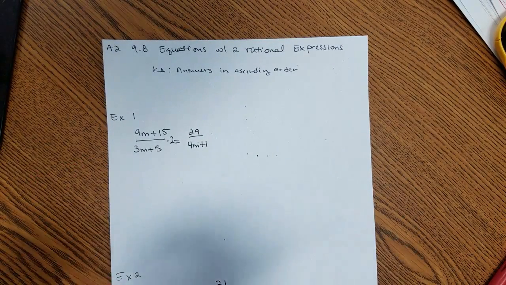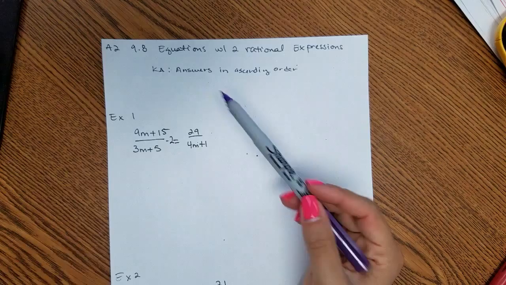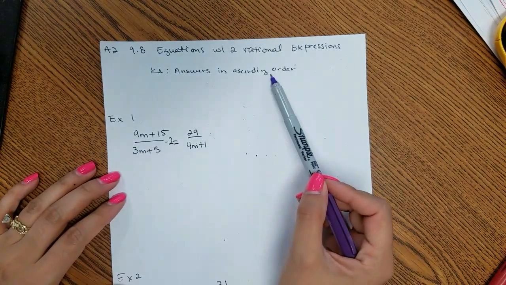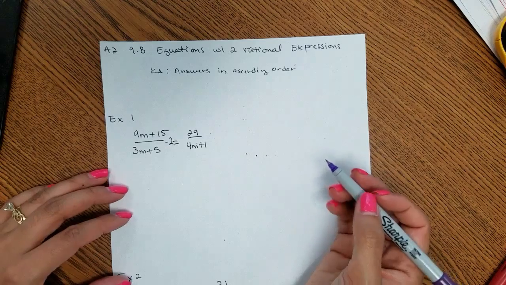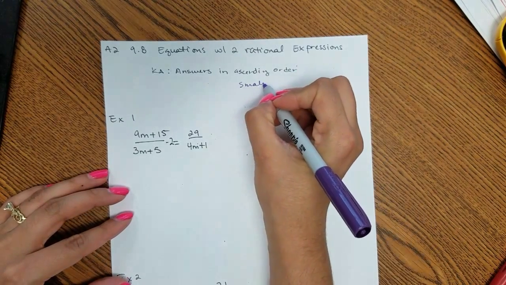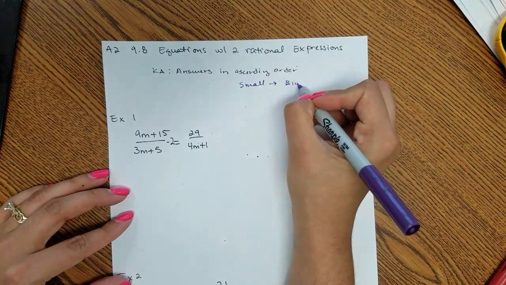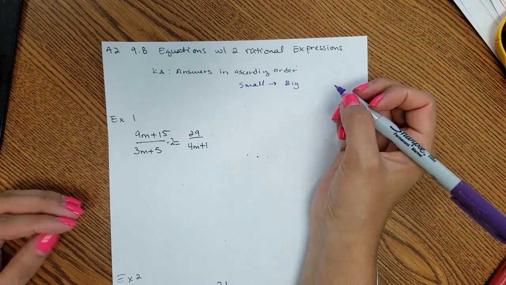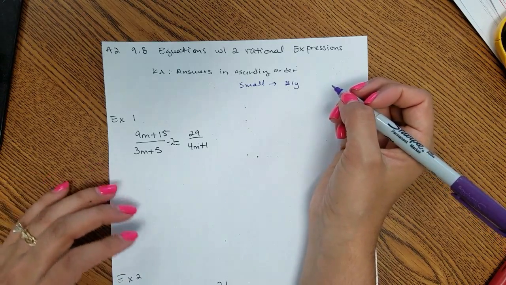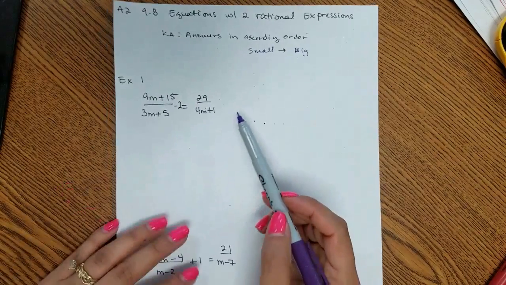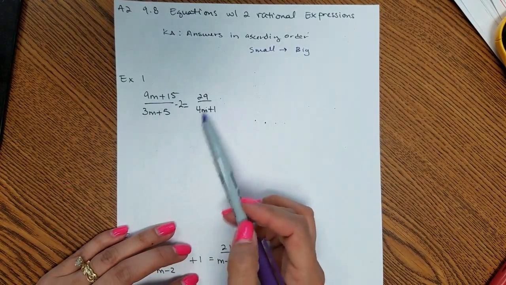Again, you may have more than one answer. When you do these, Khan Academy wants them in ascending order, which means from smallest to biggest. Khan Academy is not going to ask you for the extraneous values, but I want you to get into the habit of doing it. So you're going to see something like this.